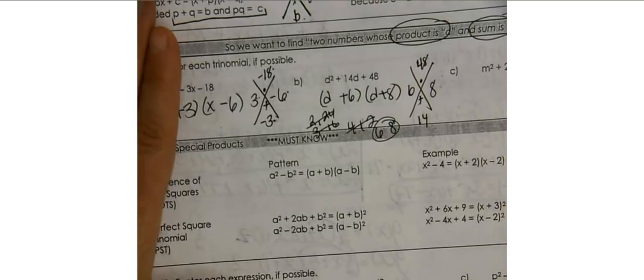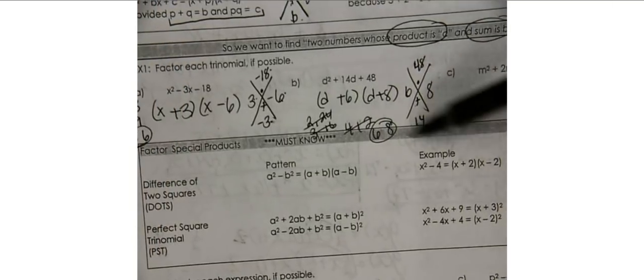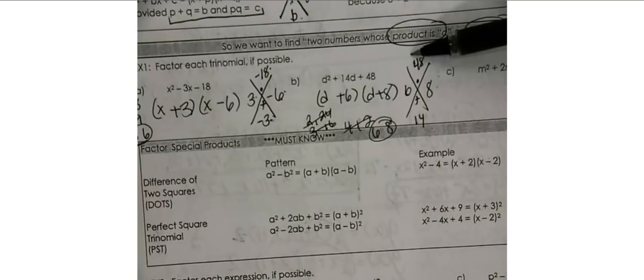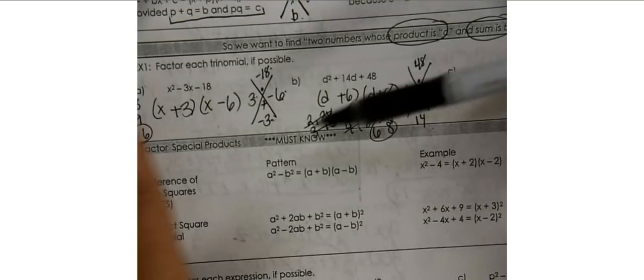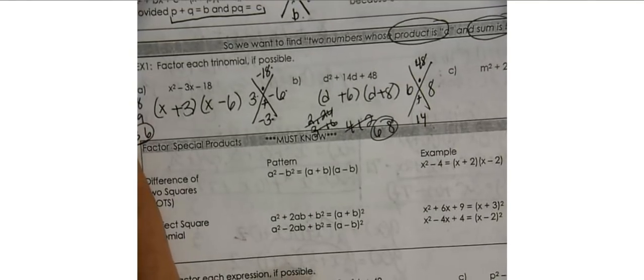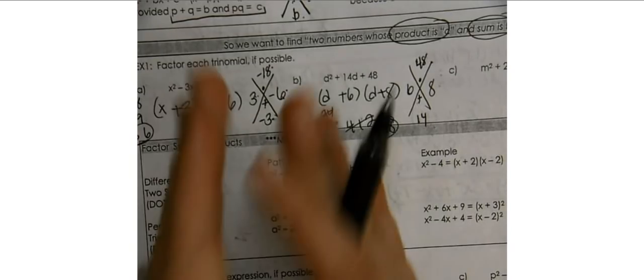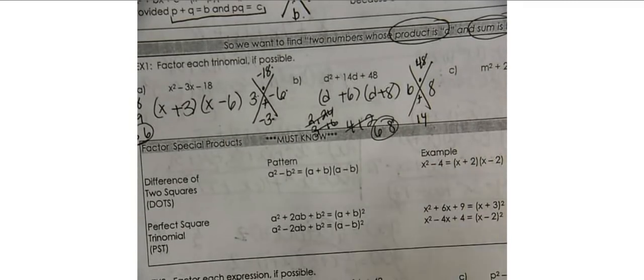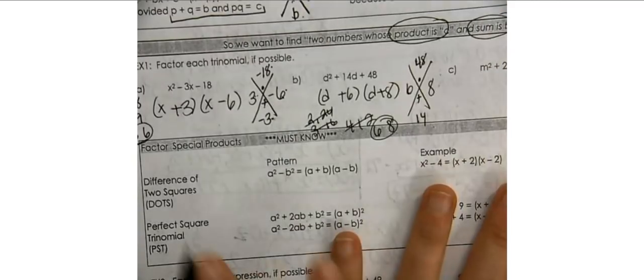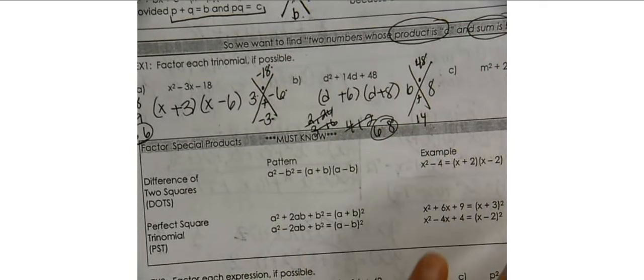Now, some of you might ask me, do you have to use this X method? No, you do not. If you know the answer right away, you don't have to show me any work at all. That's actually my goal: for you not to show any work with this process. But I know I have a lot of visual learners, and for my visual learners, you need to see what the process is. So I'm just showing you how you can come up with your answer relatively quickly.